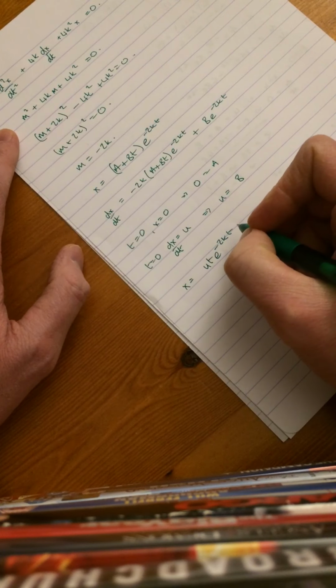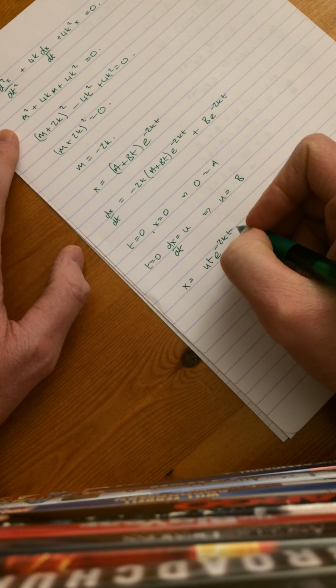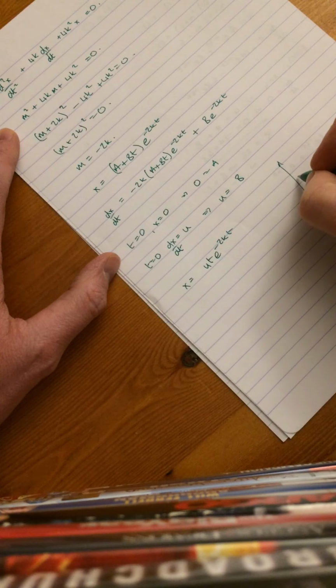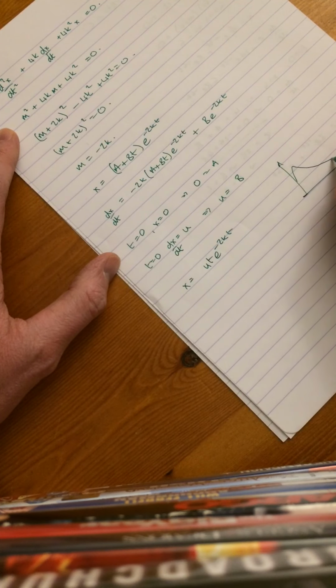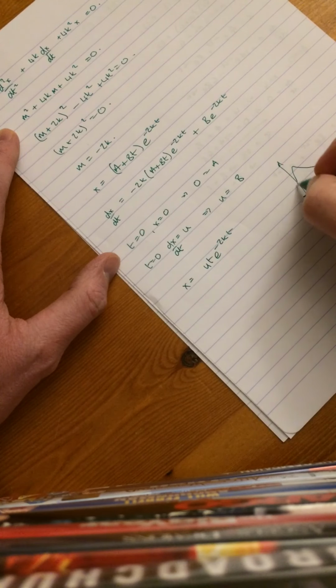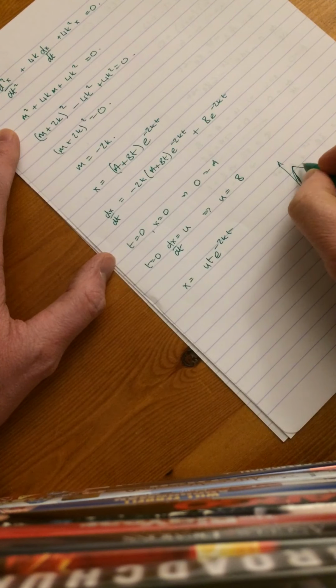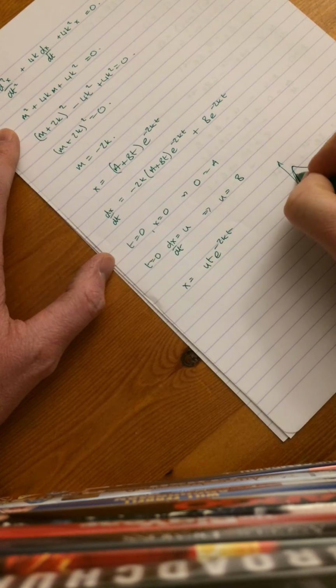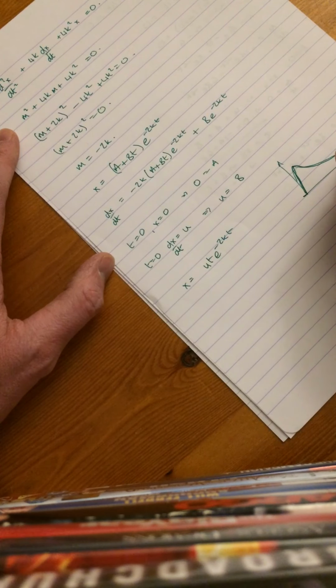That does strike me as being critical damping, because it'll look like this. When t is small, it looks approximately like y equals x, and when t is large, it looks approximately like y equals e to the minus x. So that's your critical damping, but as I say, it's not very different to over damping.